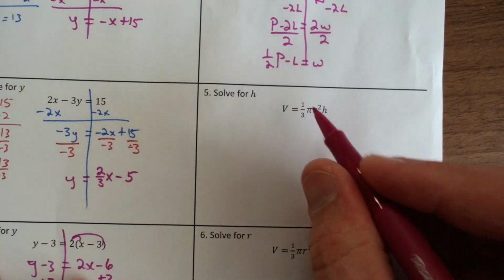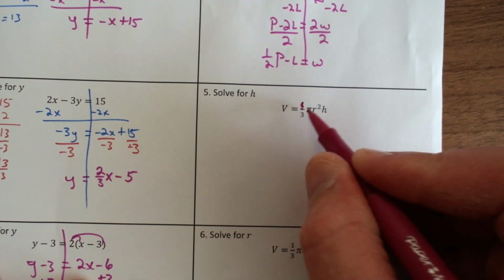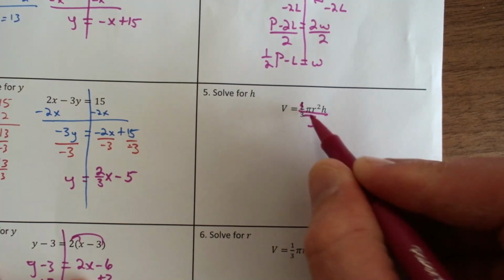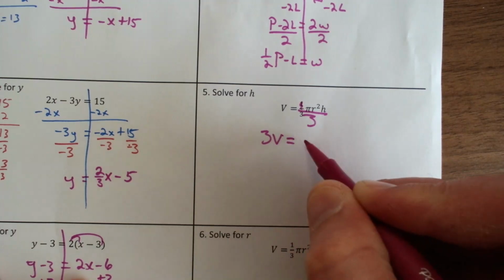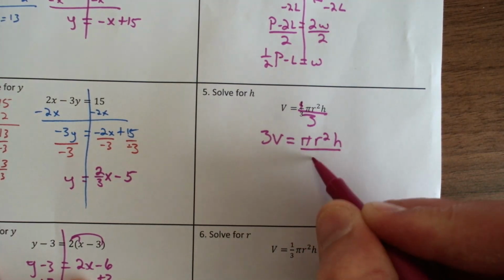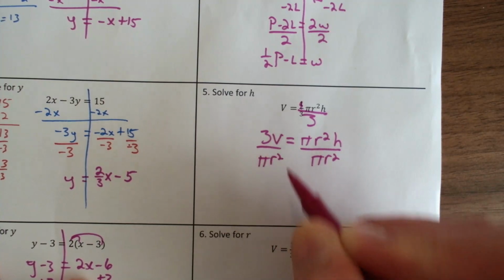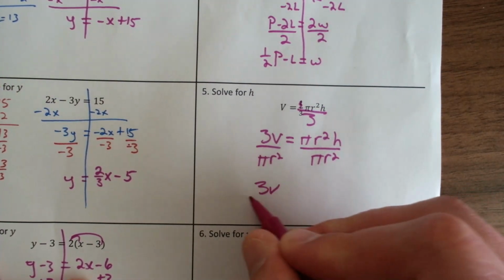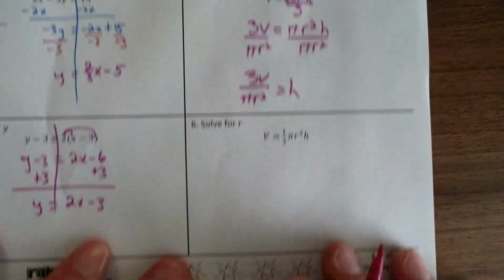Here to solve for h, just treat 1/3 like dividing by 3. So this whole thing is being divided by 3. The opposite of dividing by 3 is multiplying by 3. So this is 3v equals pi r squared times h. I'm going to divide by pi r squared. So 3v over pi r squared equals h.